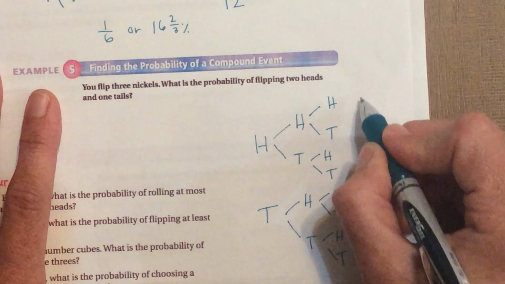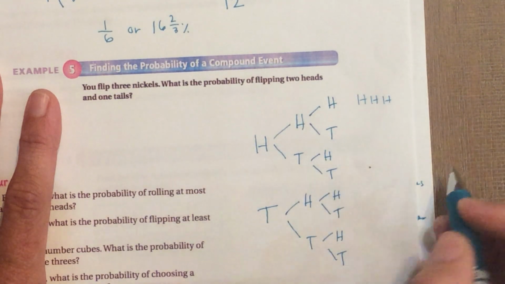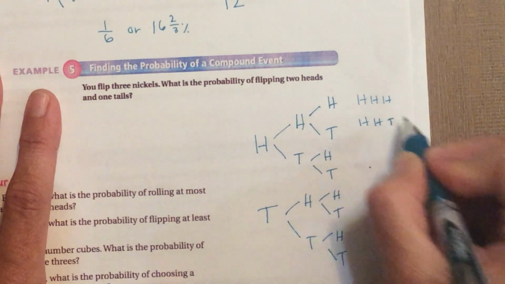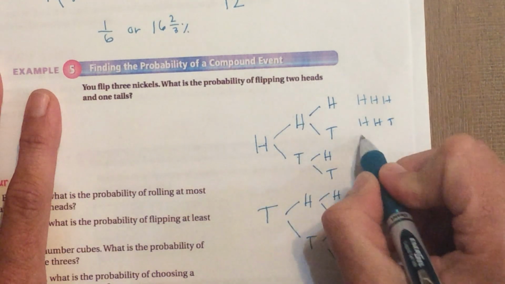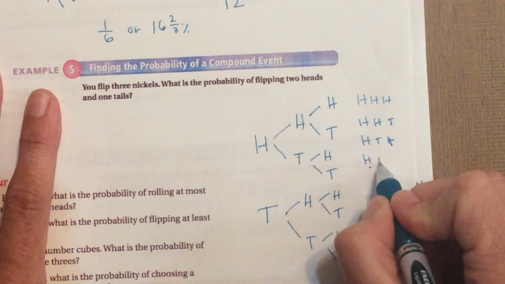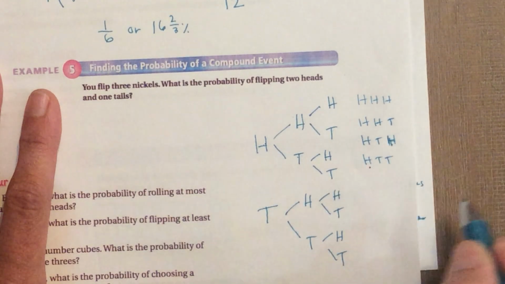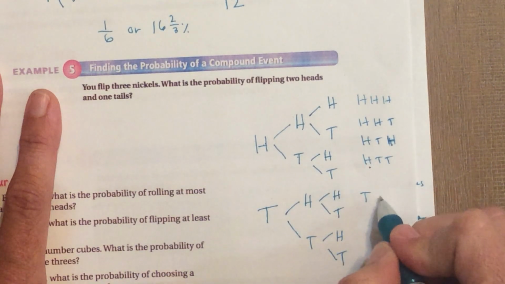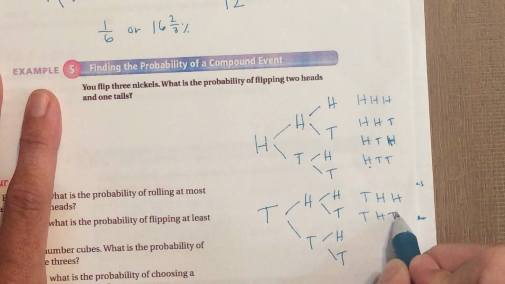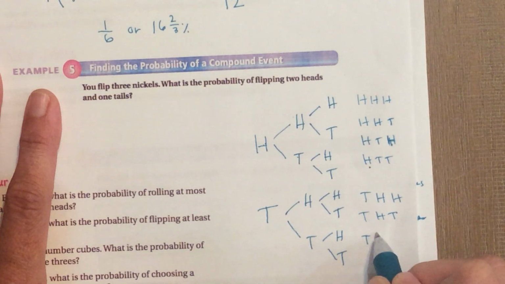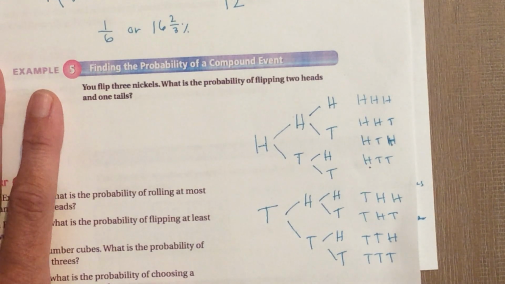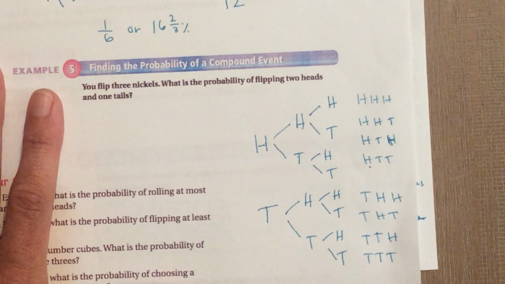So this one here was heads, heads, heads. This one here was heads, heads, tails. Then we had heads, tails, heads, heads, tails, tails. Then we come down here, tails, heads, heads, tails, heads, tails. Then we have tails, tails, heads, tails, tails, tails. It gets confusing for me too. I prefer the fundamental counting principle.